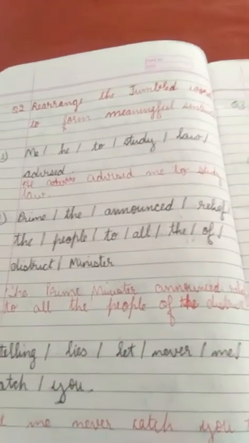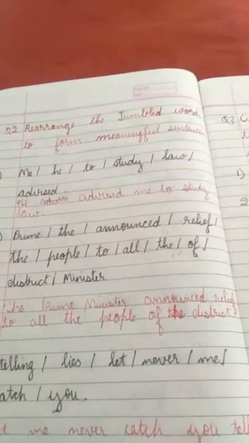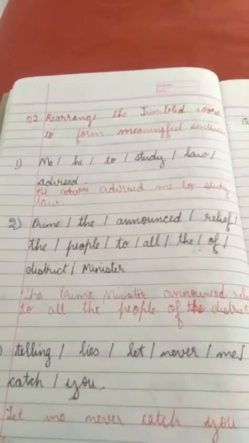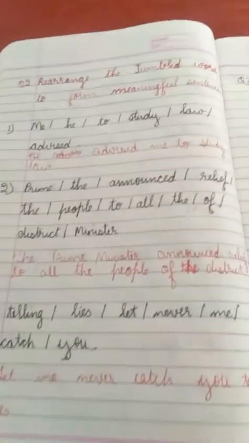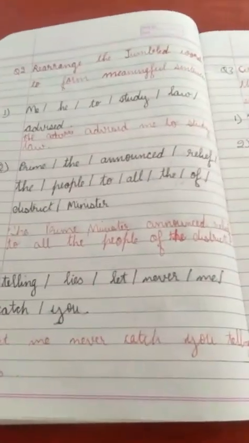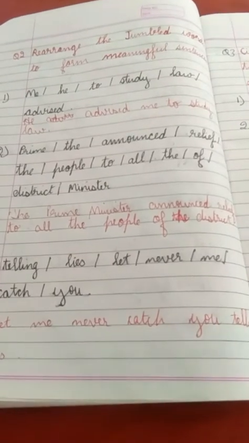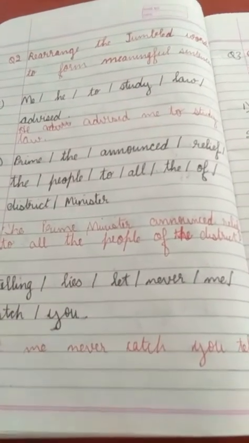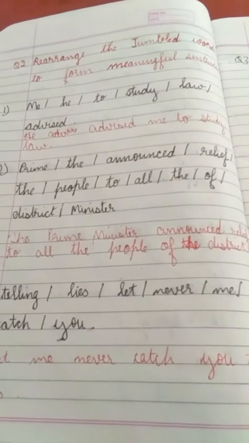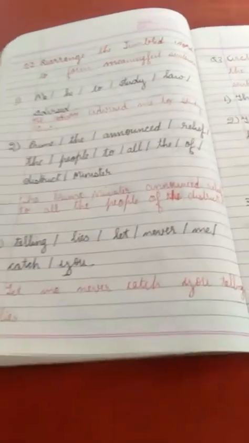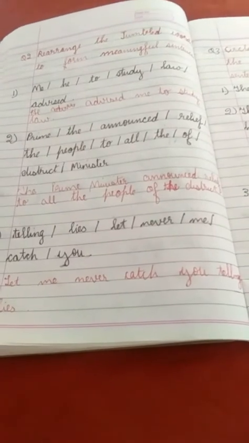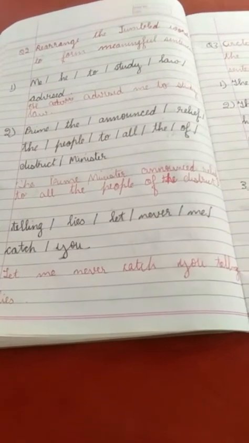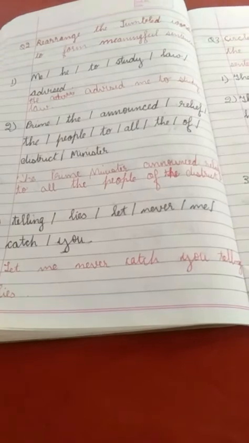Now the first sentence, which was already done for you, first we'll see that. So let's see the jumbled words: me, he, to, study, law, advised. So it was, he advised me to study law. Second: prime, the, announced, relief, the, people, to, all, the, of, district, minister. Now it was a little tricky. The answer was, the prime minister announced relief to all the people of the district.